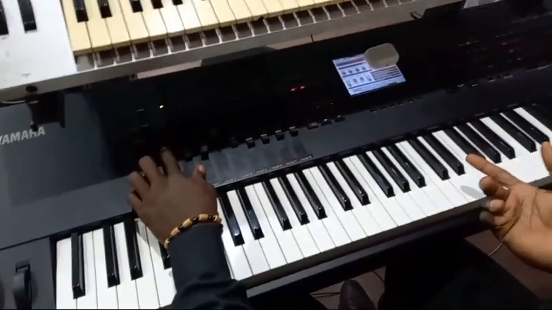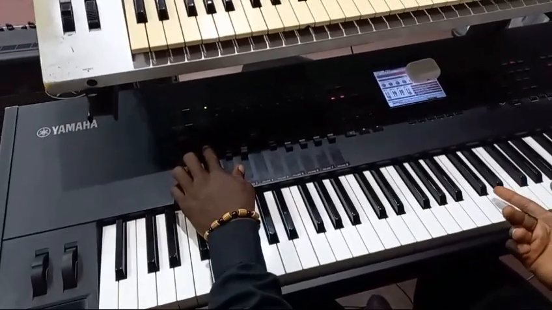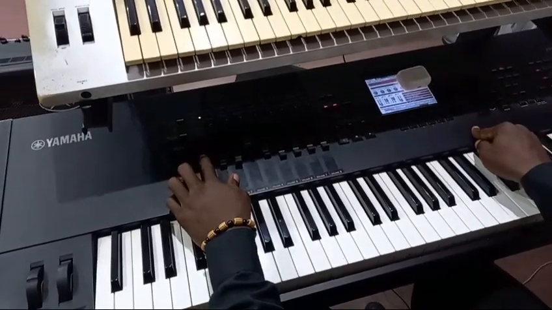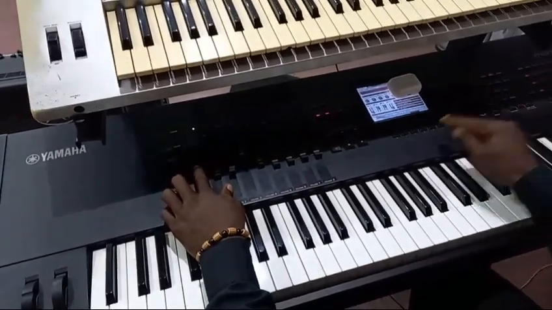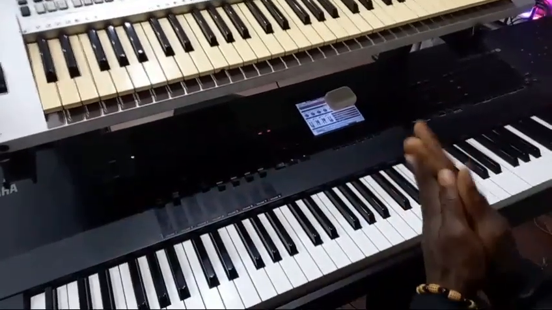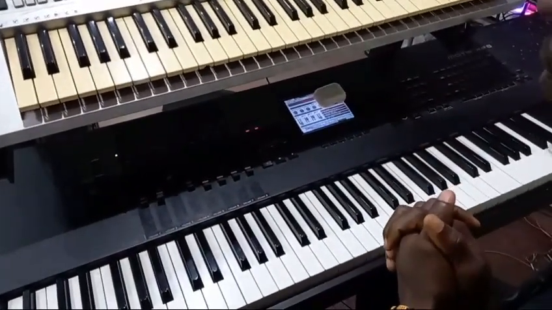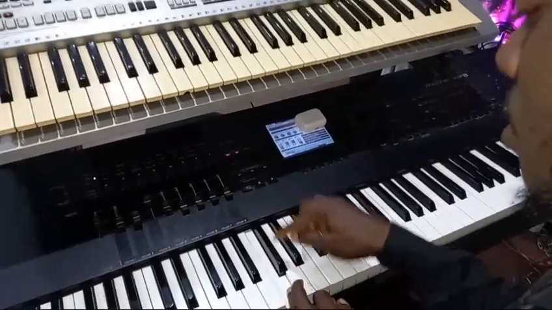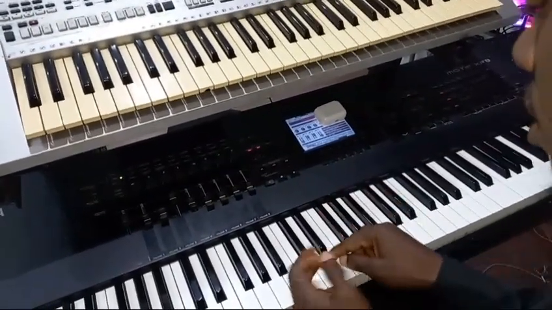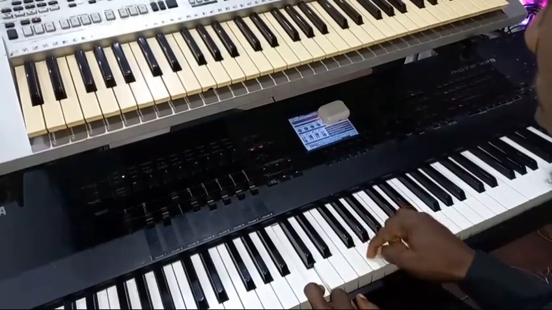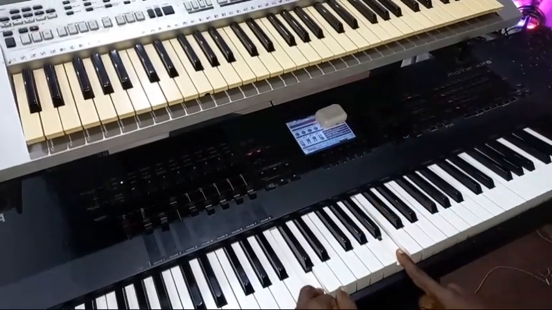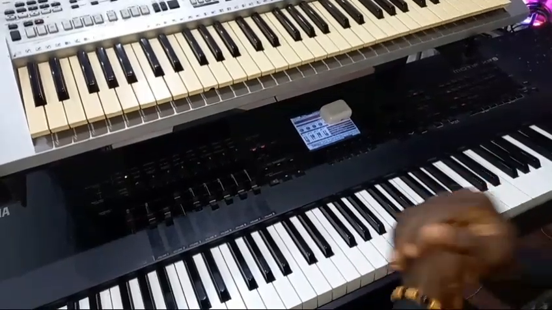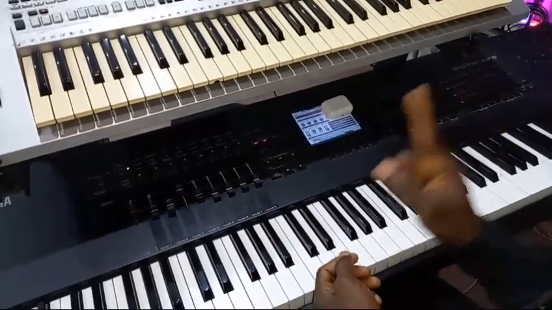So what is a tritone? From the word tri, T-R-I, 3, it means 3 tones. Tritones, 3 tones. We have 12 keys on the keyboard. If you start from C sharp, D, let's count 1, 2, 3, 4, 5, 6, 7, 8, 9, 10, 11, 12. Don't forget, this is the same thing as this. So tritones means 3 tones.